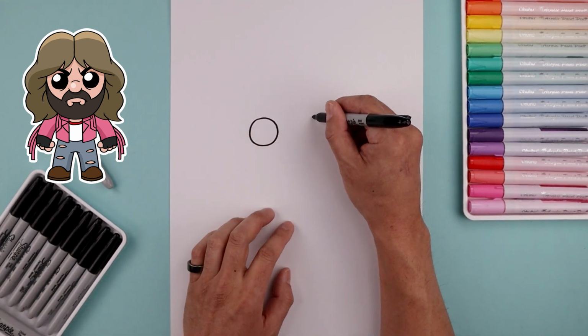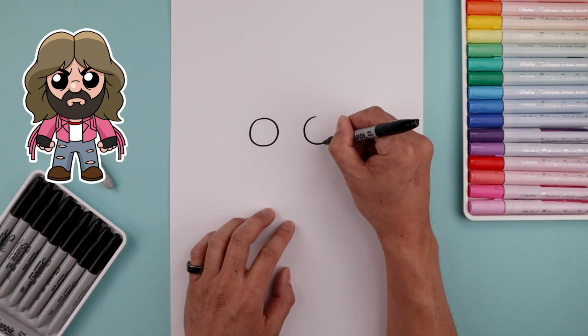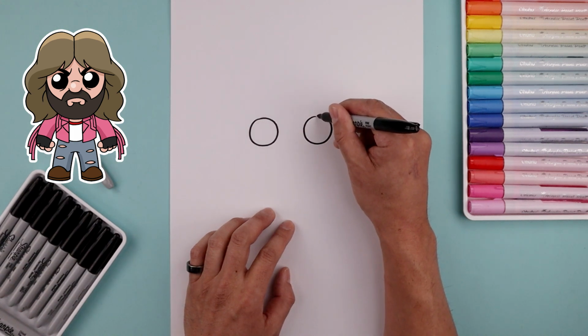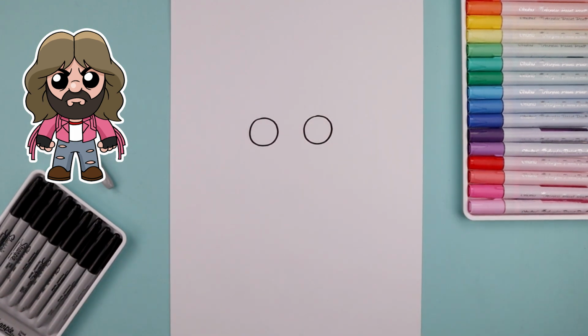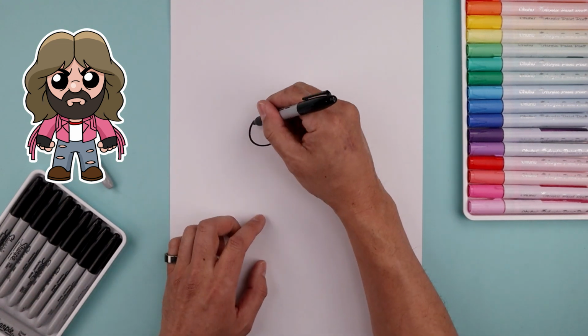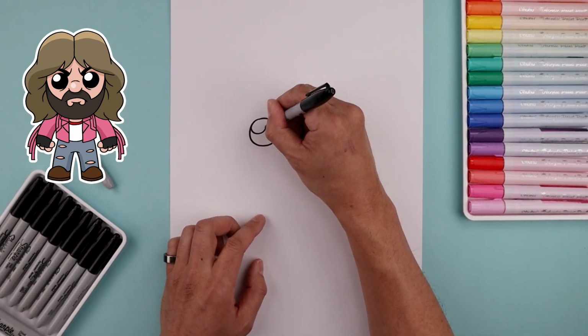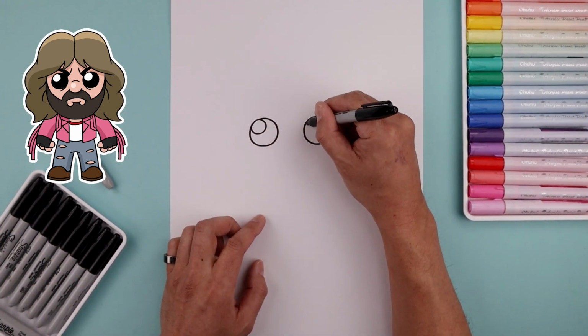So start by lining up the top. You want to bring that down towards the same height, and then back up. Let's go to the top left side of each eye and draw a smaller circle coming in and then back out for a highlight.